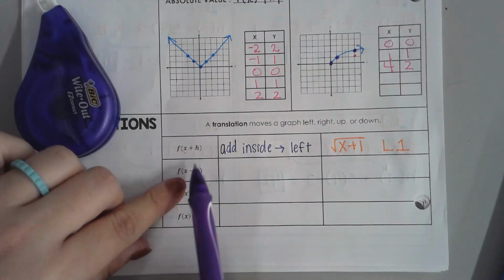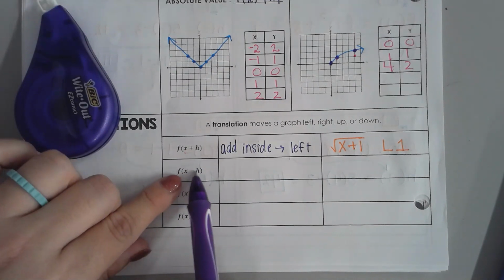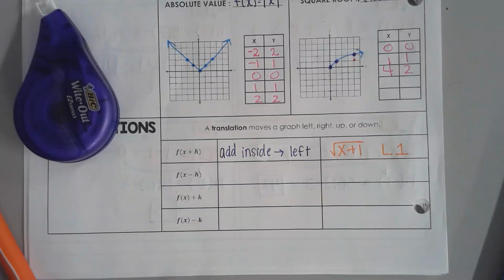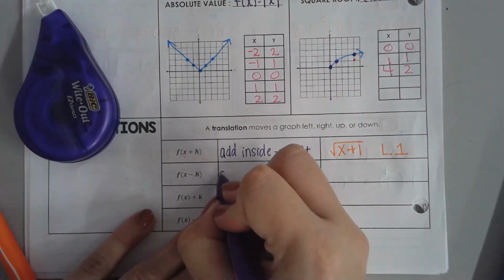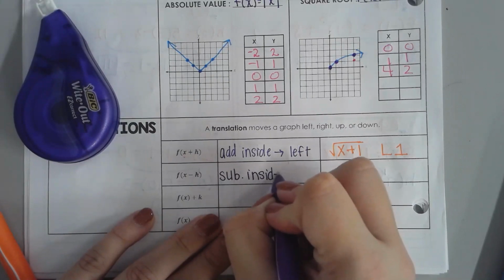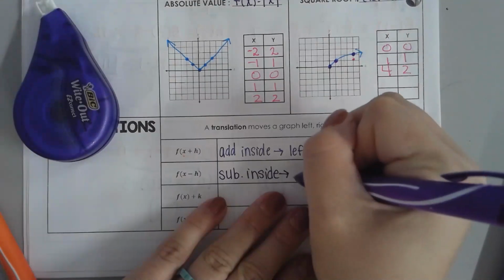Okay. Now this one is taking the x and I'm subtracting, it's inside. The notation shows that it's inside the parentheses. So if I subtract inside, that one moves right.